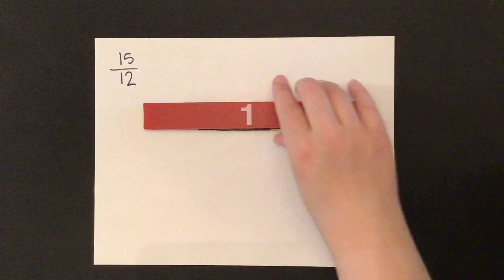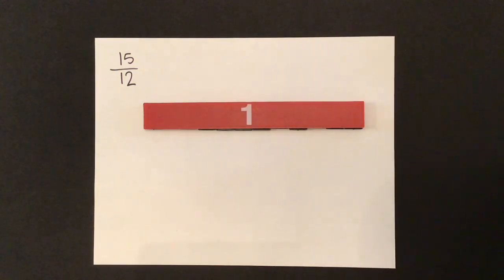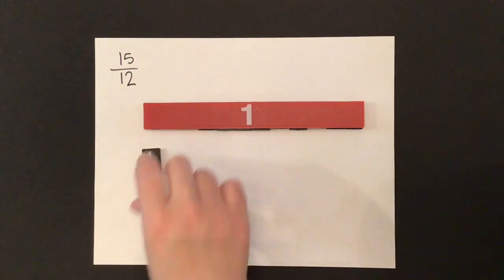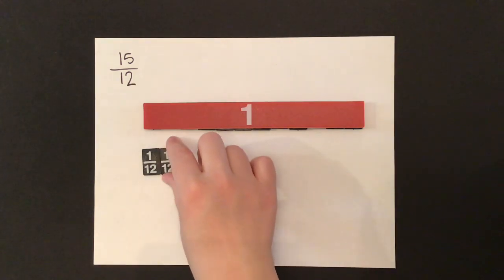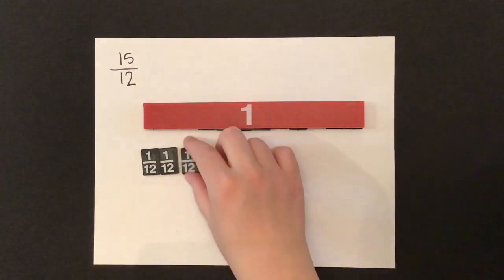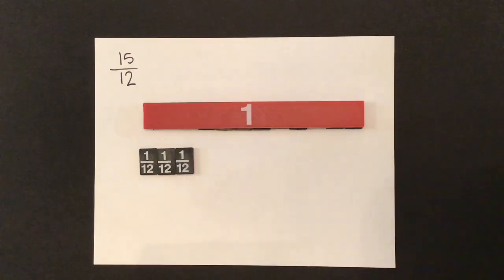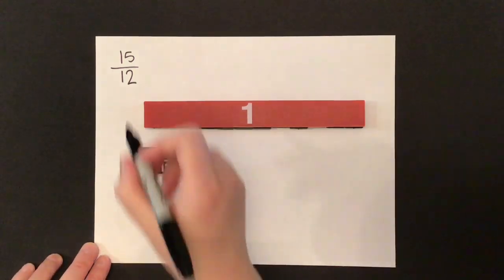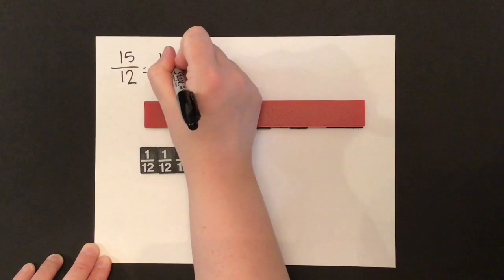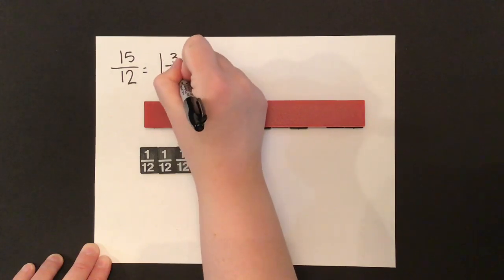I can double check with my fraction bar here. And then we have 13/12, 14/12, and 15/12. So I can see that this is 1 3/12.